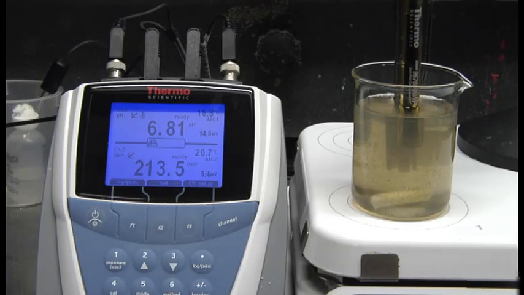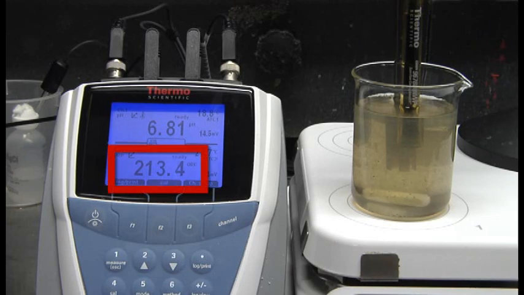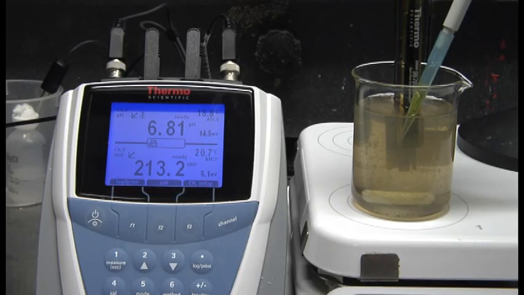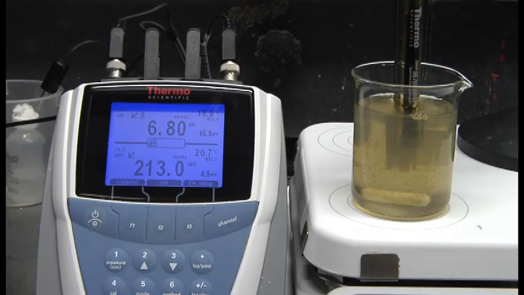Our small incremental dose will be 10 ppm, and after I apply it, we'll observe the change in ORP. I'm applying our chlorine dioxide solution subsurface into the sample to ensure there's no off-gassing. And with that, there's an immediate response in ORP increasing. Following that large increase, now the ORP level is falling off.